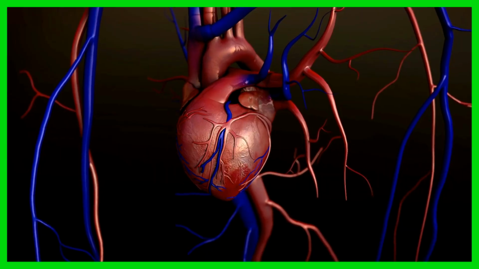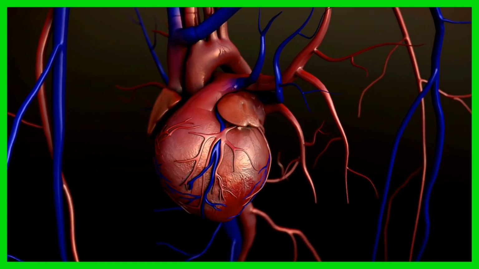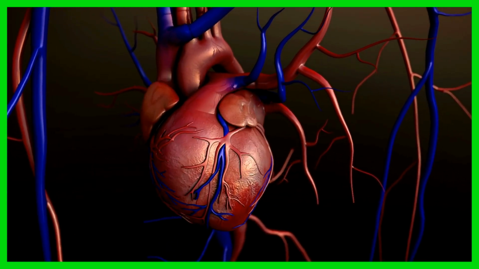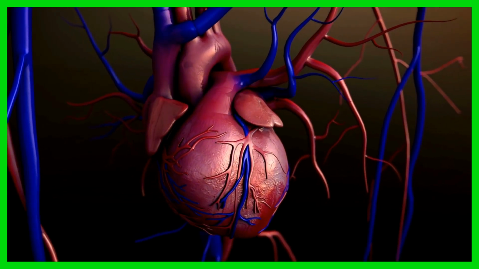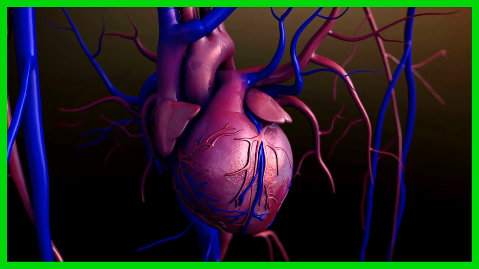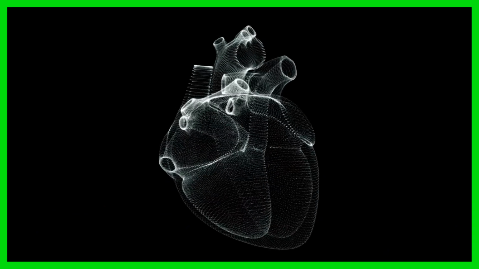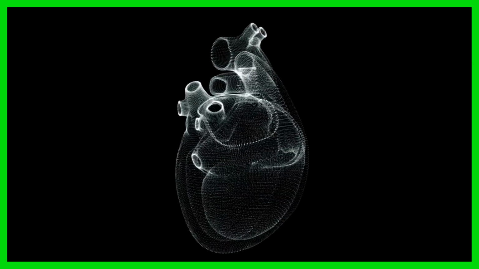Chambers. The heart has 4 chambers: 2 atria (singular, atrium) and 2 ventricles. The right atrium receives deoxygenated blood from the body, while the left atrium receives oxygenated blood from the lungs. The right ventricle pumps deoxygenated blood to the lungs for oxygenation, and the left ventricle pumps oxygenated blood to the rest of the body.